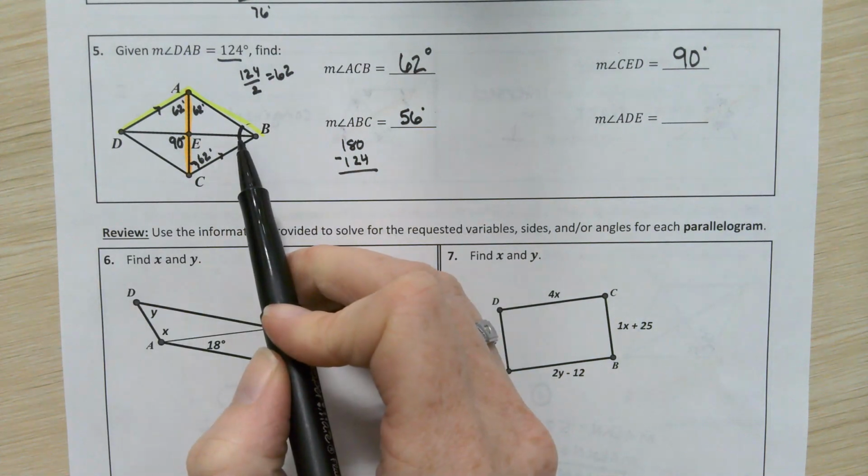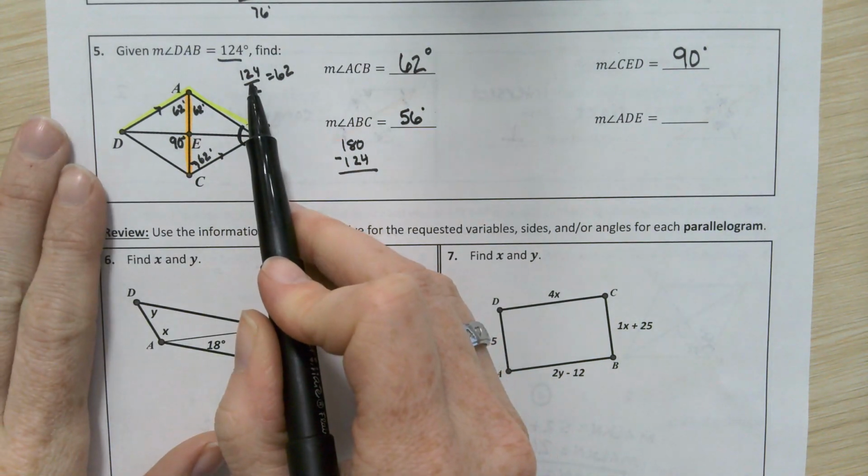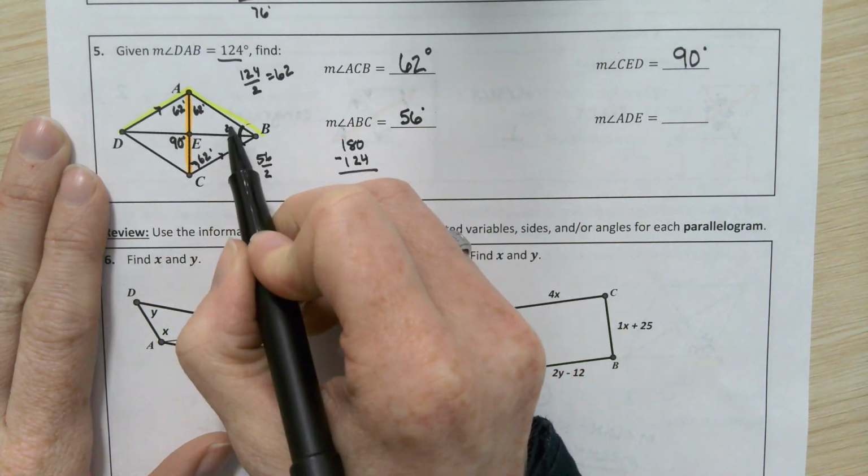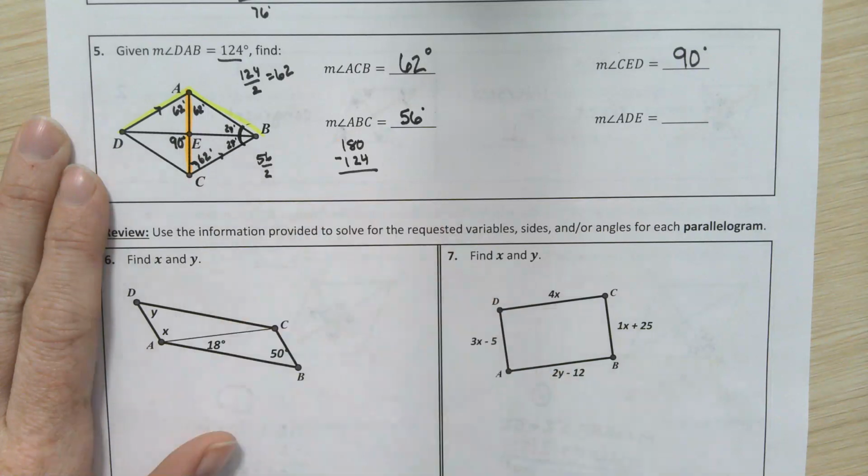If you want to label that in the picture, my suggestion would be the same as what we started with. 56 degrees gets split in half. So there'd be 28 degrees here and 28 degrees there.